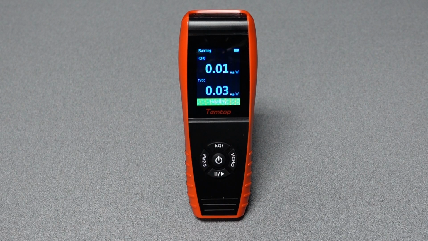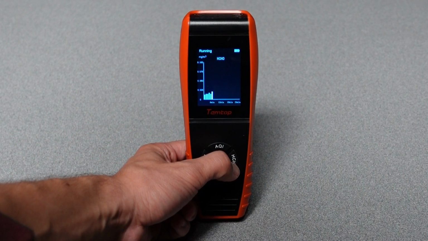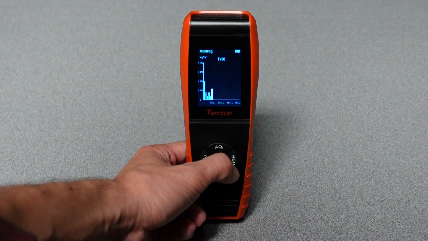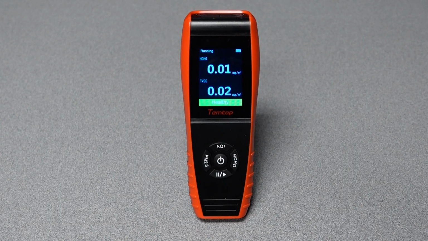The healthy and unhealthy labels are arbitrary. Less than 0.1 micrograms per meter cubed of HCHO and 0.5 micrograms per meter cubed of TVOC are considered healthy. Pressing the HCHO button successively shows histograms for these measurements.